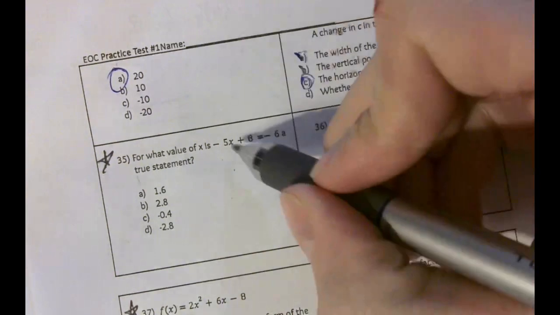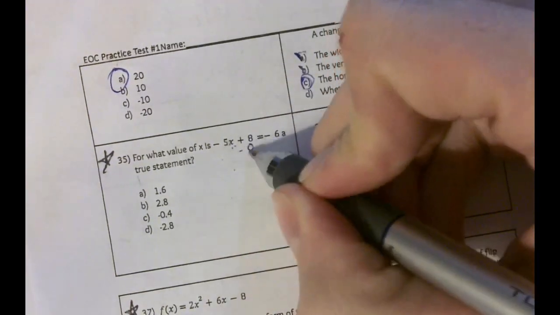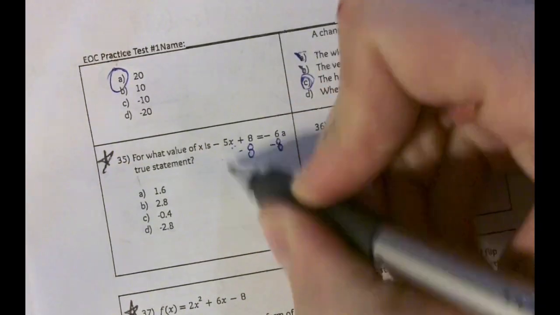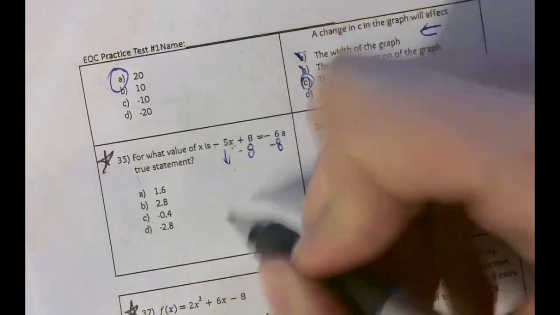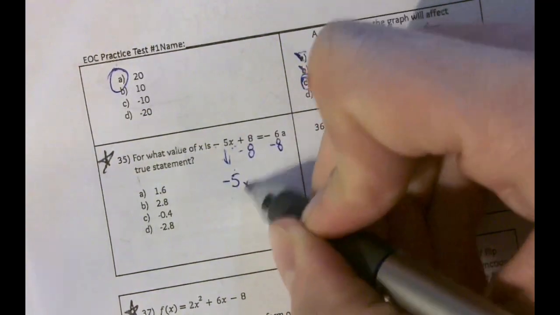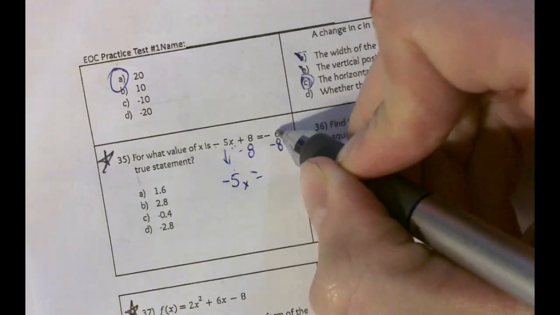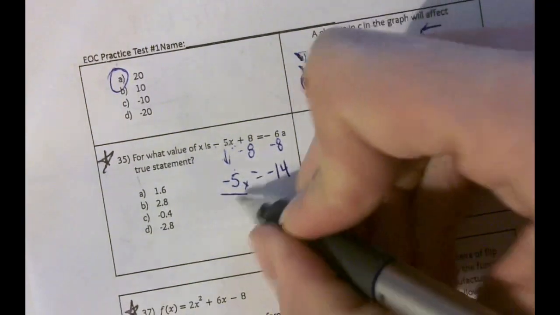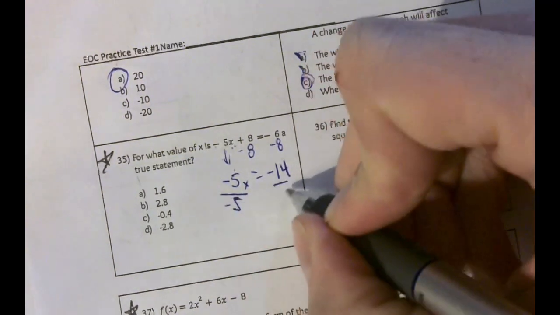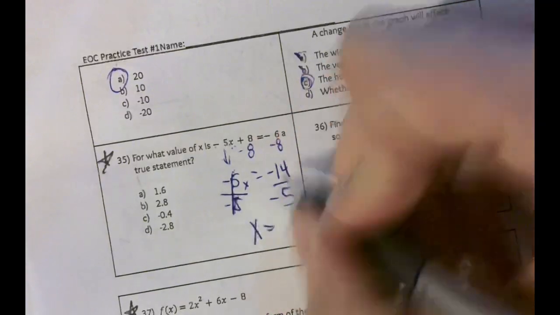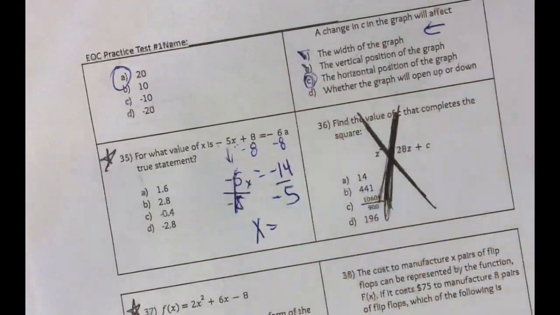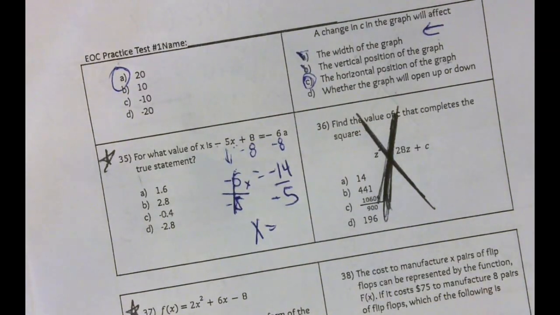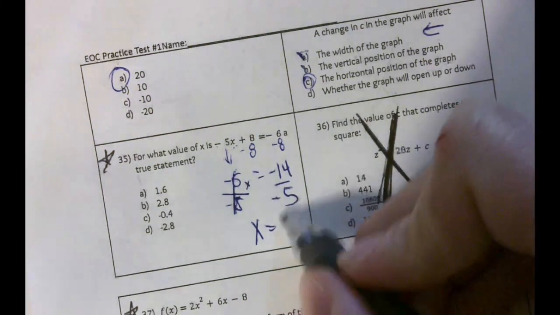If you're actually going to solve it for x, we would subtract 8 from both sides. Bring down the negative 5x. It's weird that they added that little extra space, I guess. Negative 6 minus 8 is negative 14. And then divide by negative 5 on both sides. This is just a two-step. Hopefully you can do that. So negative and negative is going to be a positive. And then when you type 14 divided by 5 into your calculator, you'll get a decimal of 2.8.